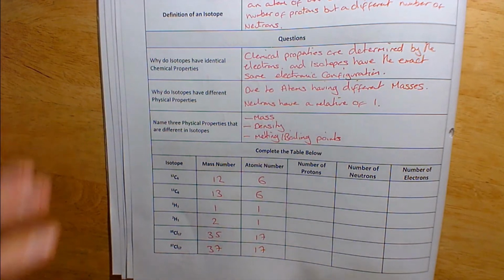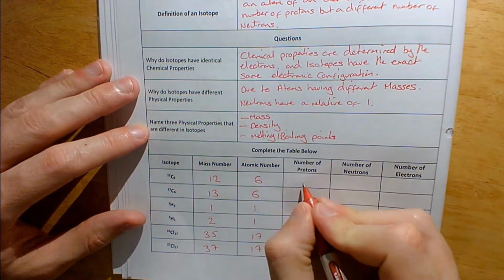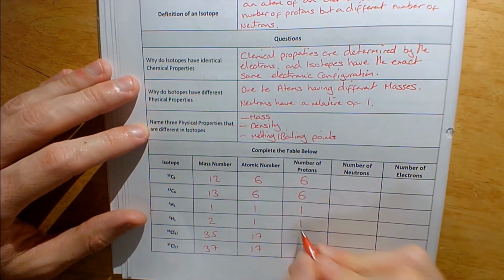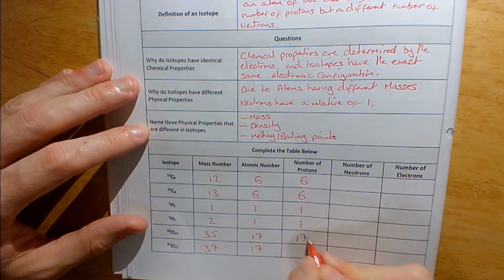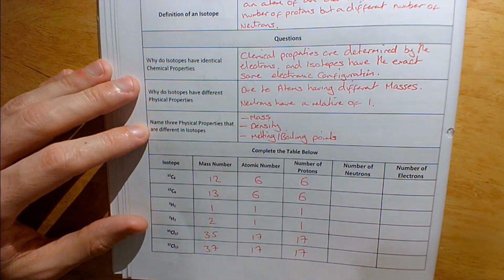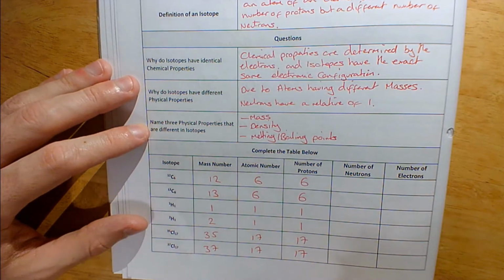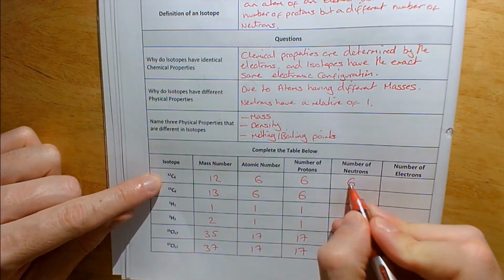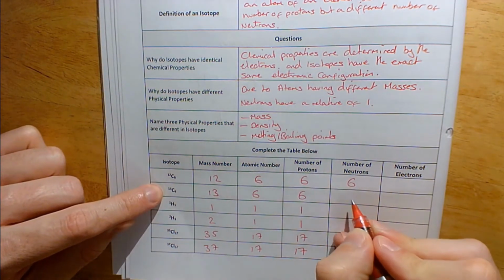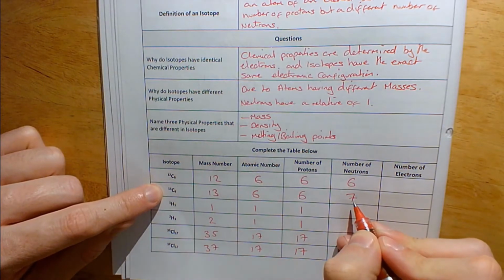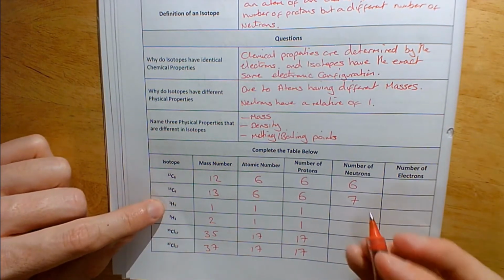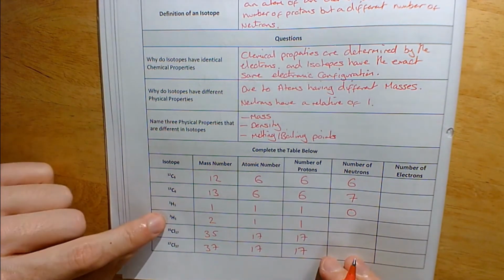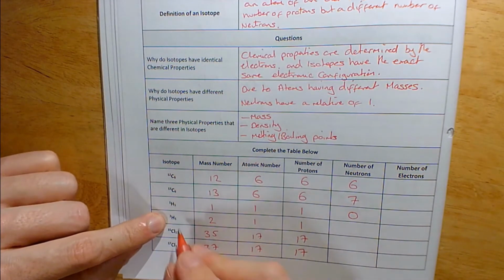So if we look at their protons, their atomic number tells us the number of protons. Both carbon isotopes have 6 protons, both hydrogen isotopes have 1 proton, and both chlorine isotopes have 17 protons. It's the number of neutrons that is going to vary. So for carbon-12, 12 minus 6 is 6. For carbon-13, 13 minus 6 is 7, so it has 1 more neutron, which means its mass is higher. 1 minus 1 is 0, so hydrogen actually has no neutrons whatsoever, but this isotope, also known as deuterium, has 1 neutron.